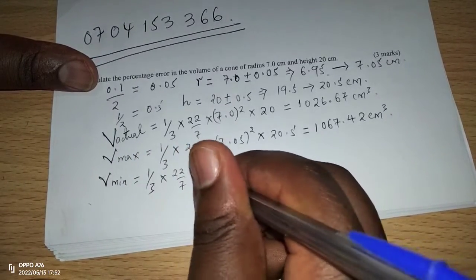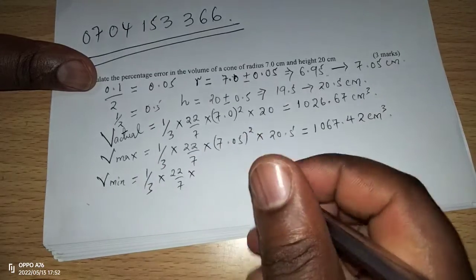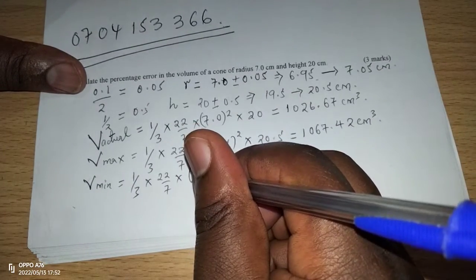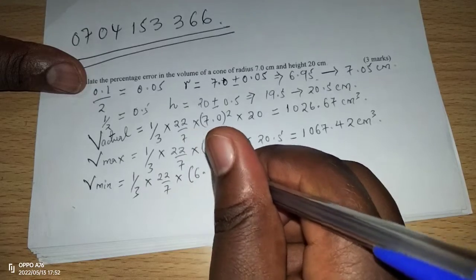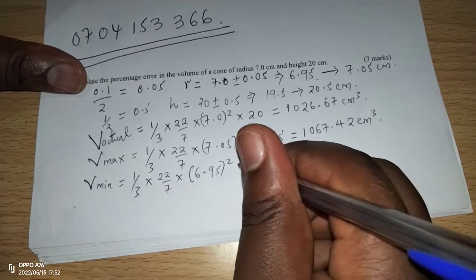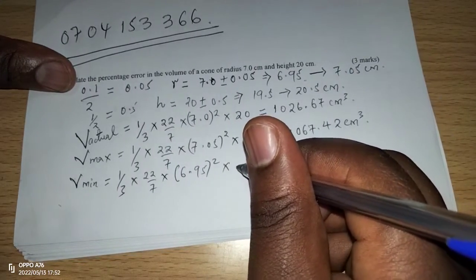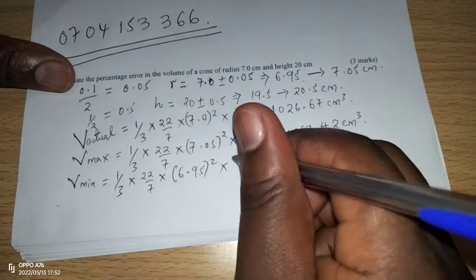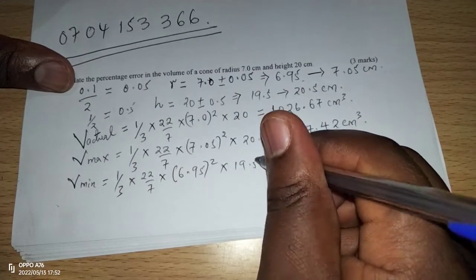Then finally, we can have the minimum volume, which will be again a third multiplied by 22 over 7 multiplied by, because we're getting volume minimum, the minimum radius, which is 6.95, and we square, multiplied by the minimum height. Minimum height is going to be 19.5.